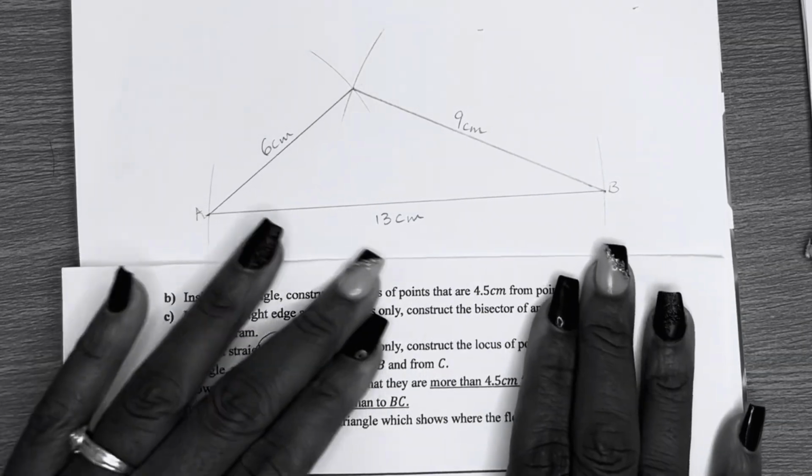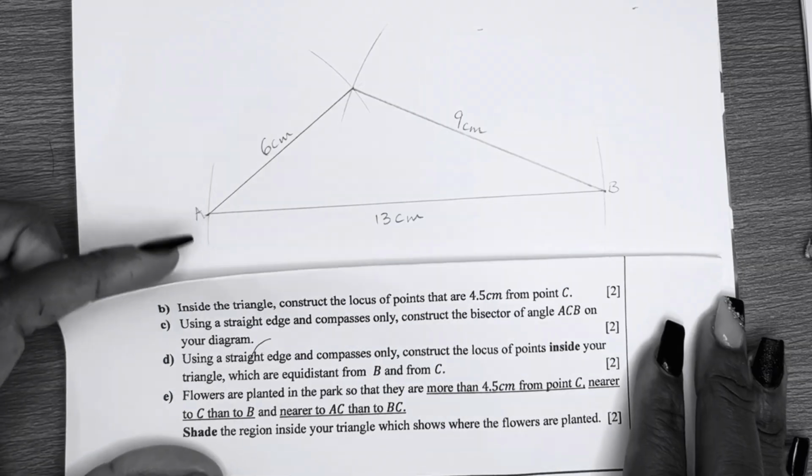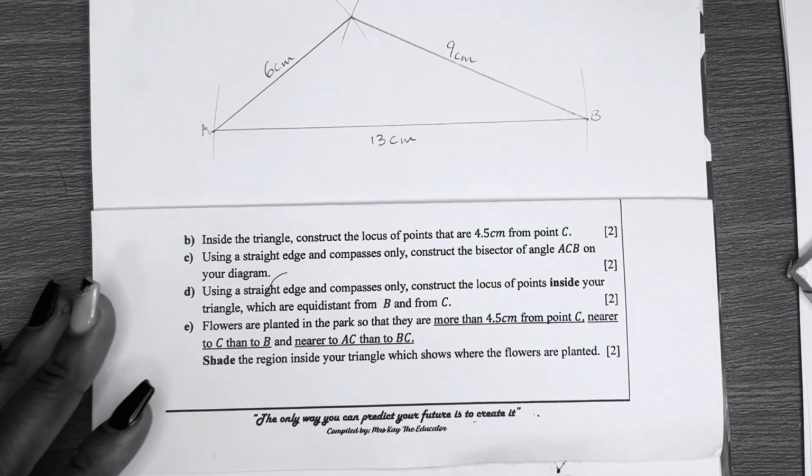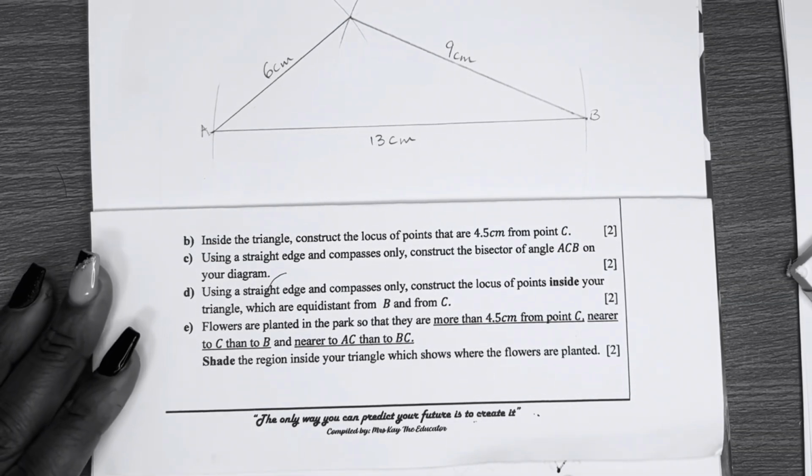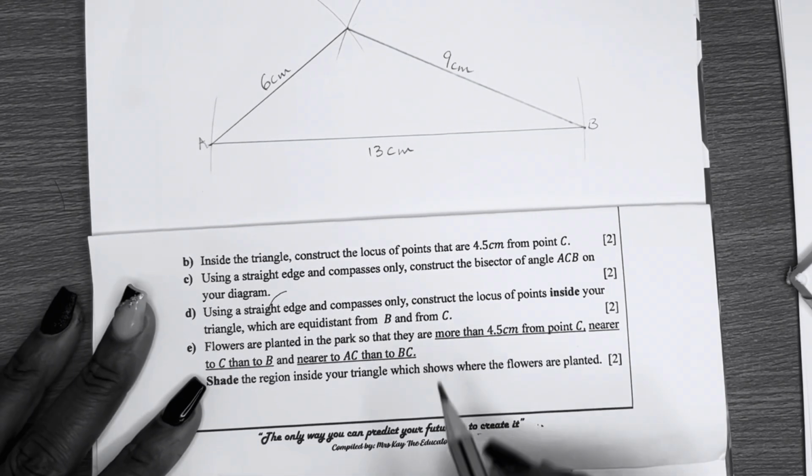So we are now going to respond to these questions on this. The only way you can predict your future is to create it. Just a word of inspiration.